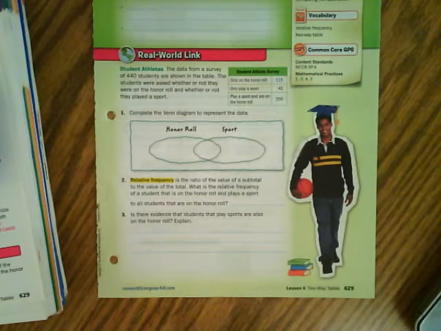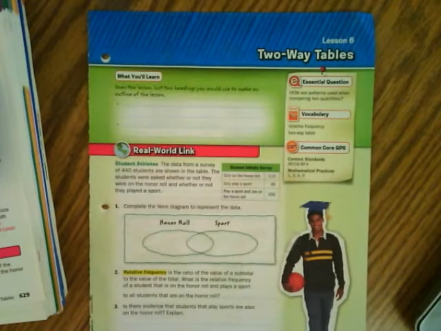Hi guys, it is Thursday. You just finished your Systems of Equations word problem quiz, and now you are going to take notes on a new concept called two-way tables.